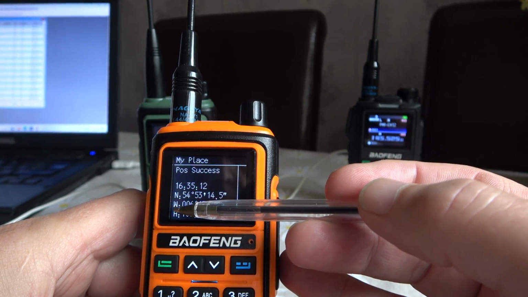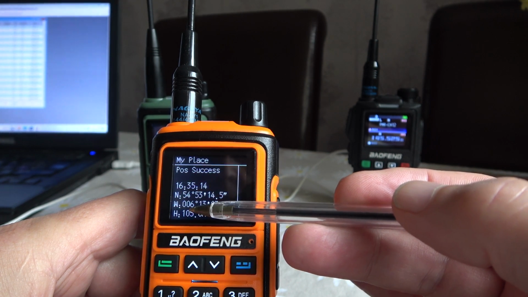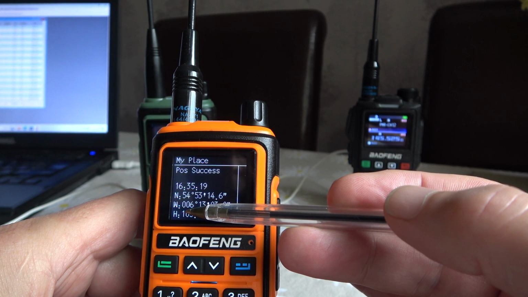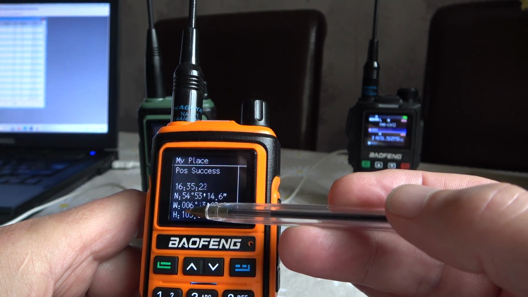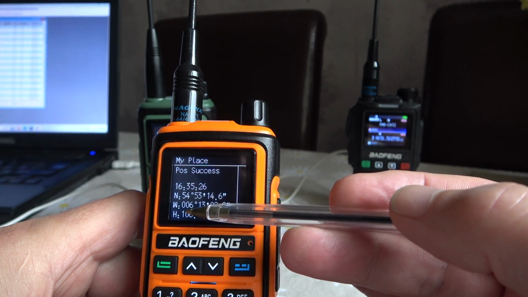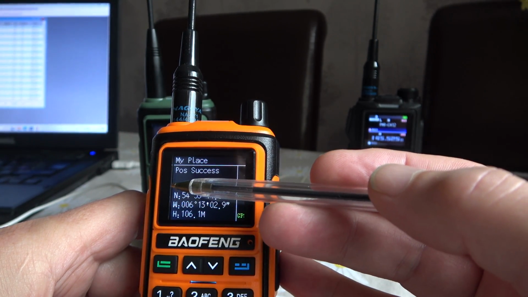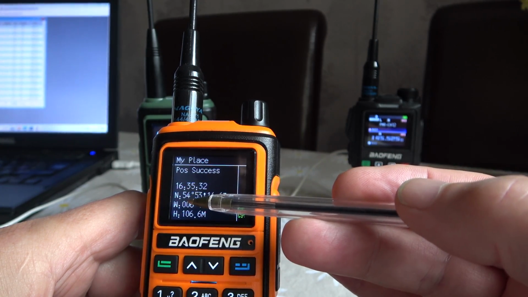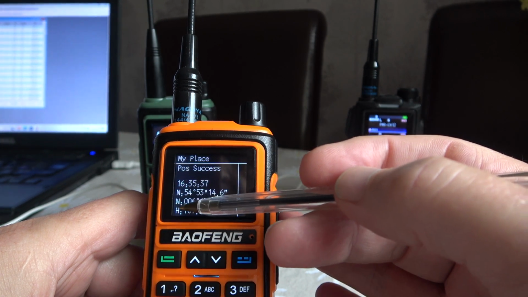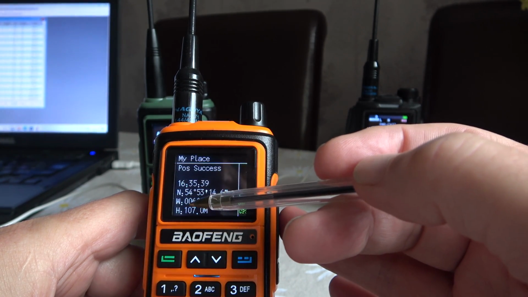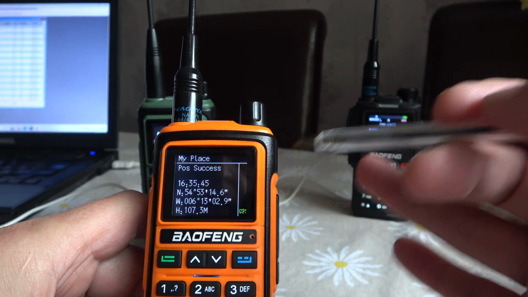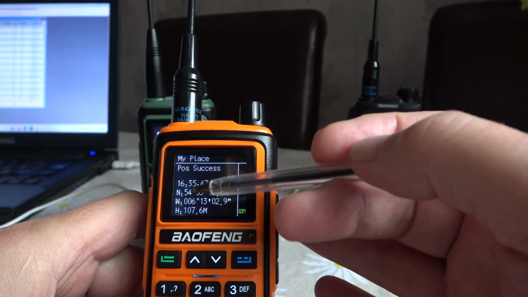One small comment on the height. With the Baofeng UV-17 Pro GPS, it's somewhat inaccurate. I wouldn't depend too much on the height. It can be erroneous, so I wouldn't worry about that too much. The other coordinates, however, the north and the west, are very accurate. No problem there at all, so that's good. But just a note of caution about the height. It can be wrong, it can be inaccurate. The other two are absolutely accurate.